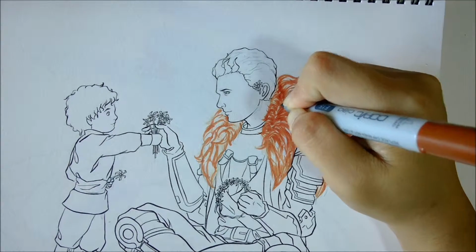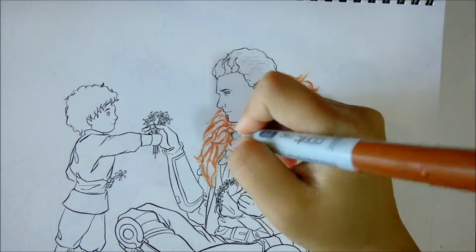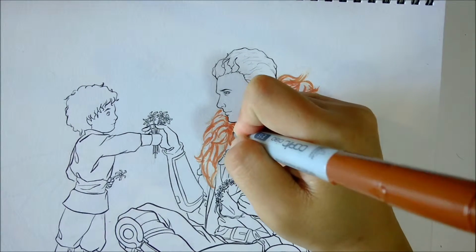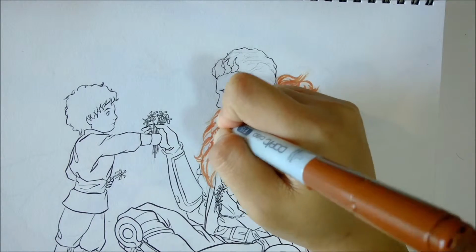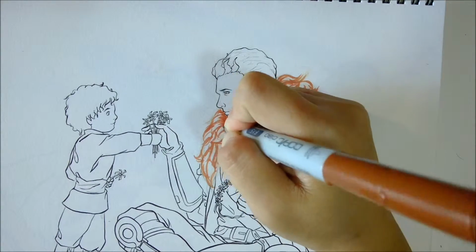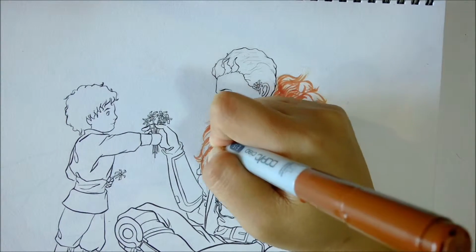Be sure you don't fill in too much of this gap along the center. If you do, it's okay. You can go over it with the Copic blender and kind of just lighten a few dots here and there.